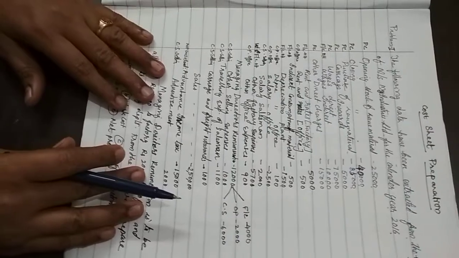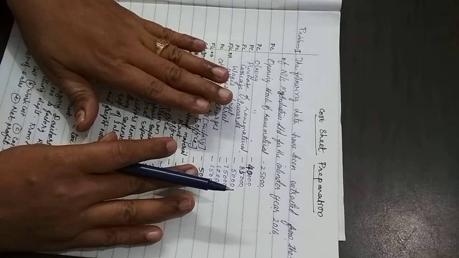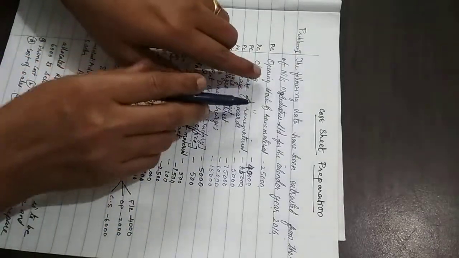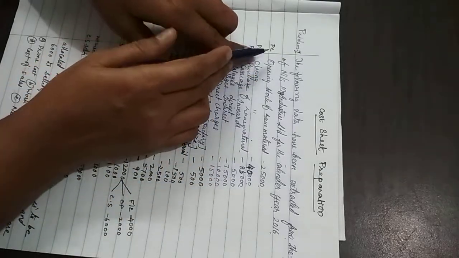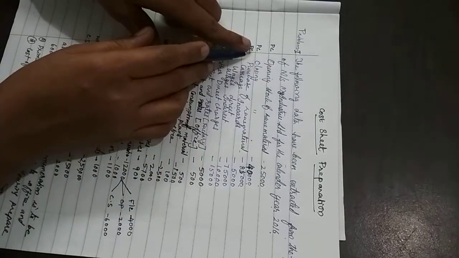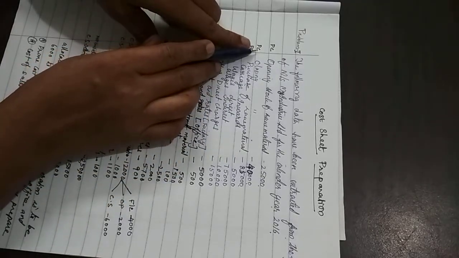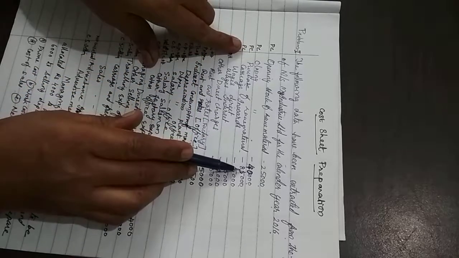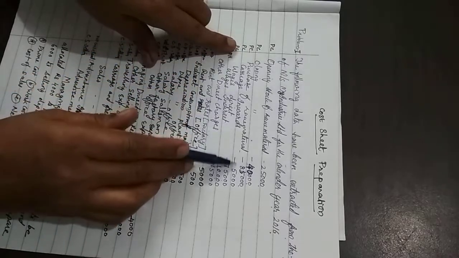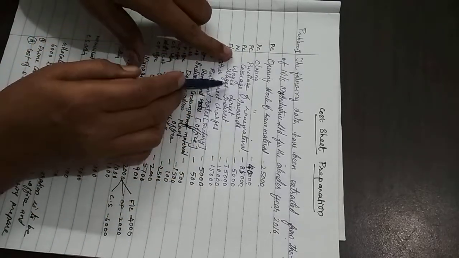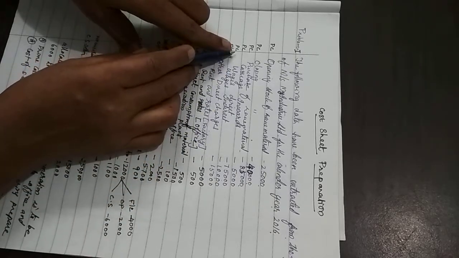Based on this question, now we should find out under which area each item is entered. First one, opening stock of raw materials. That should be considered while calculating prime cost. Then closing stock of raw material, again entered in prime cost. Then purchase of raw materials, that also comes under prime cost. Carriage inwards should also come under prime cost. Then direct wages are also a part of prime cost.